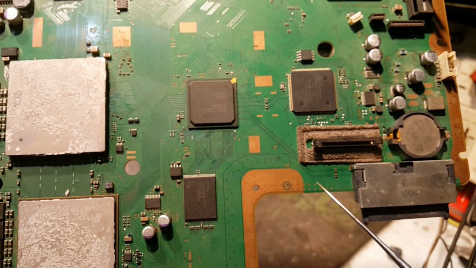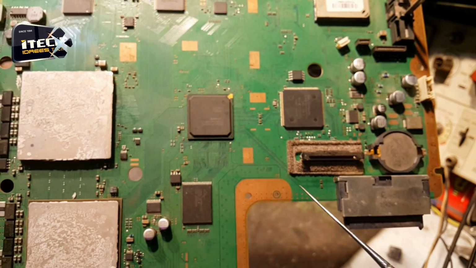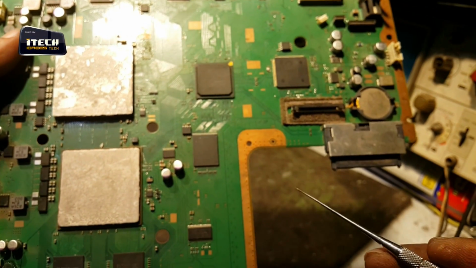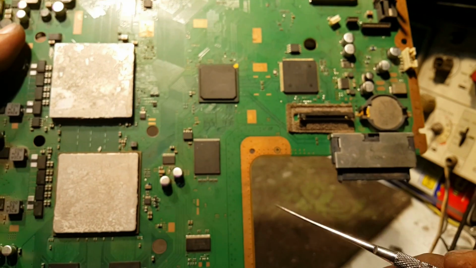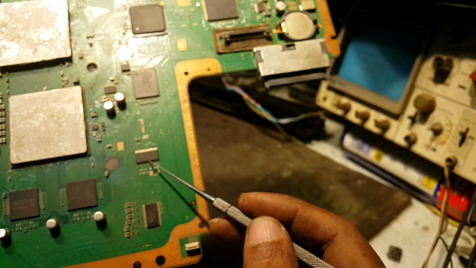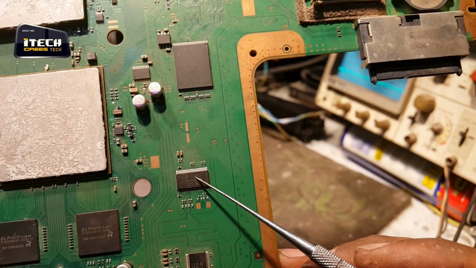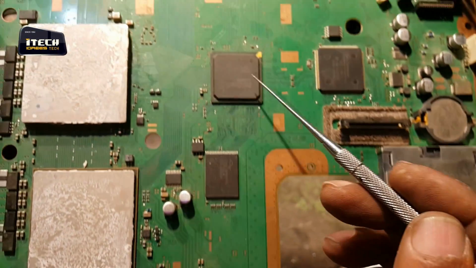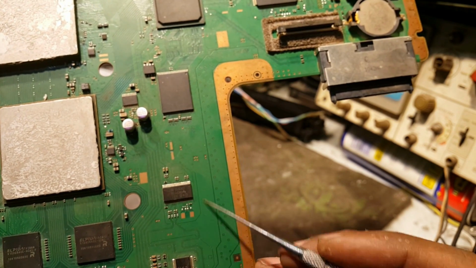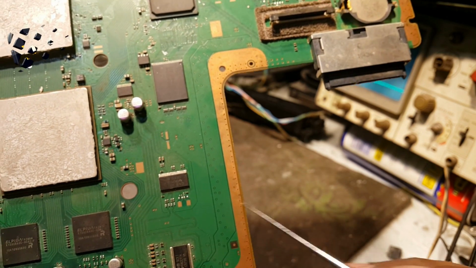Now the problem is with communication with a peripheral device. I have already made a video about this fault, and I mentioned these two chips. These two chips relate to the communication of peripheral chips with this south bridge. So we must check the communication data with this chip and with this chip. So let's start.